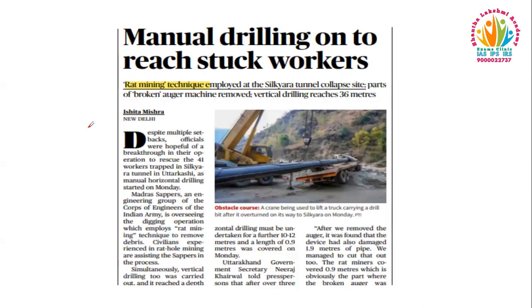We have been discussing this question with reference to a news article in The Hindu. With the large metal pieces hindering the machine drilling in the Uttarakhand tunnel rescue operation, they have now planned to use the rat hole mining technique to drill the remaining few meters. That's why it has been in the news.